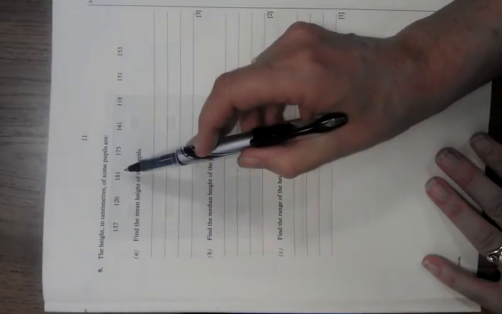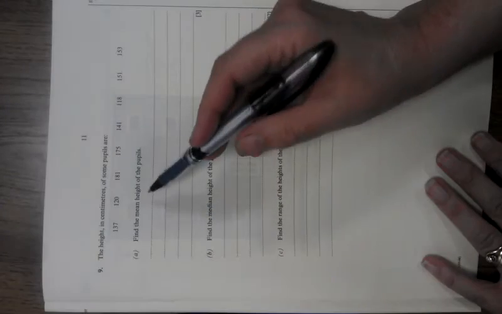Okay, we're on question 9 now, same paper. We're looking at the mean, the median and the range. Again, not difficult, we know how to do these. The mean, we've got a lot of data, 1, 2, 3, 4, 5, 6, 7, 8, lots of data. All we have to do is add up all that data and divide by the number that we've added up, and we've added up 8, so it's just the data added up divided by 8.